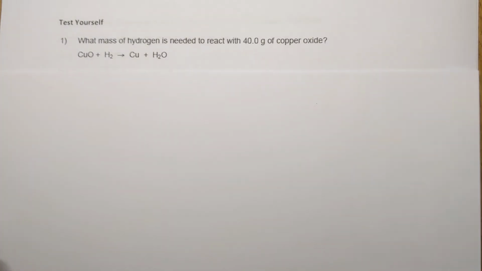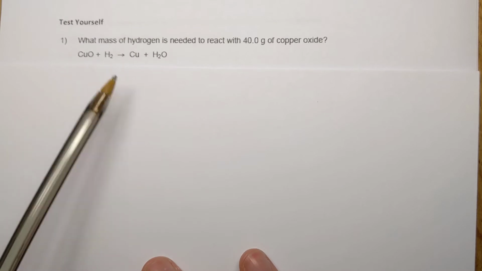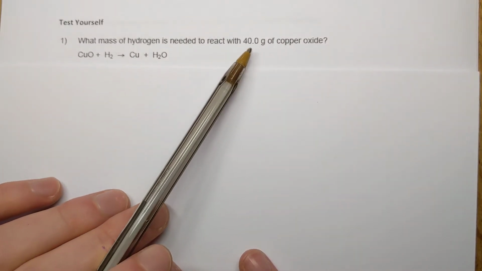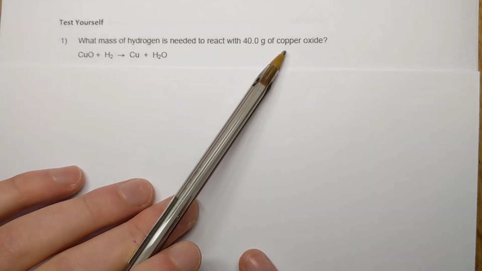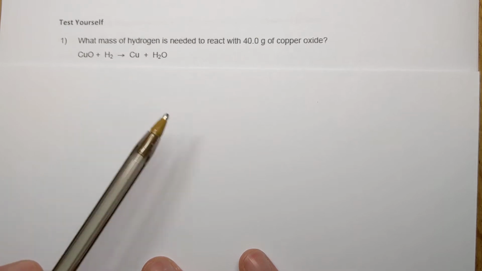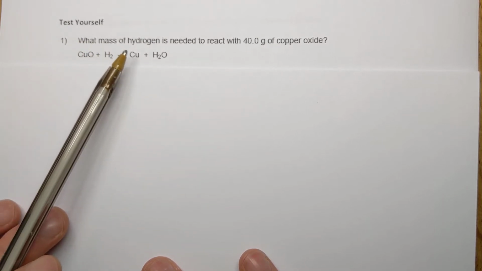So what the question actually says, or usually shows, is an equation. So this one's copper oxide plus hydrogen goes to copper plus water. What it also gives you in the question is a mass for one of the things in the reaction. So in this case we've got 40 grams of copper oxide. And it generally will ask you to work out the mass of one of the other things in the equation.